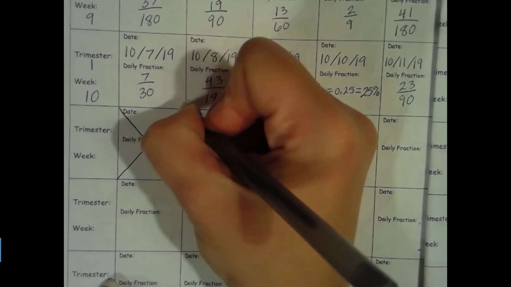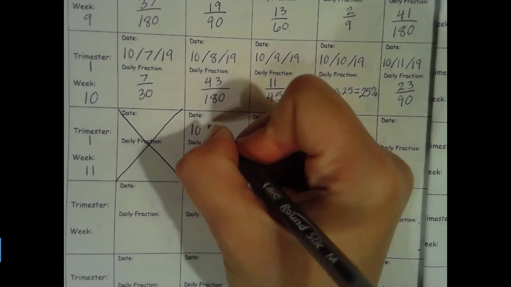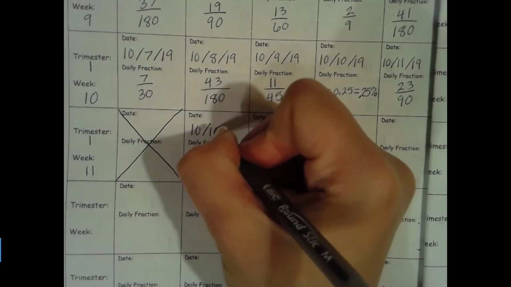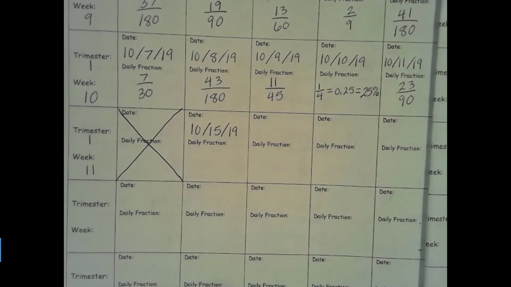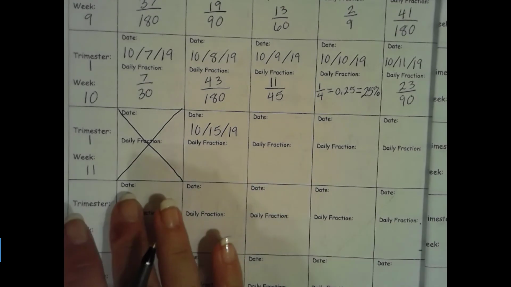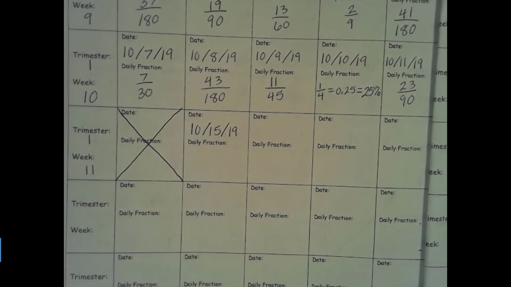Remember, we only cross out when there's a day or 2 or 3 of that week. We never cross out a full week because we want to save paper. So next week will be trimester 1, week 11, and you will be back at school on 10/15/19. So no school on Monday. You'll be here on Tuesday.